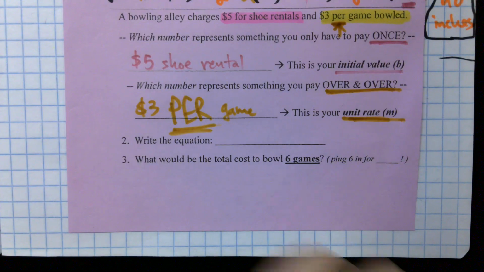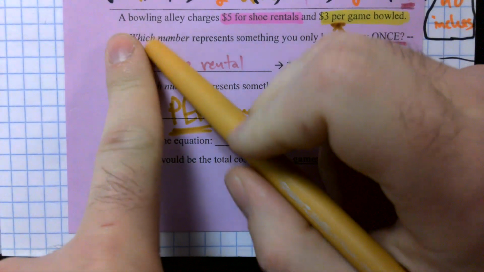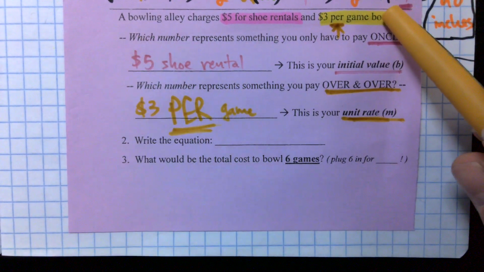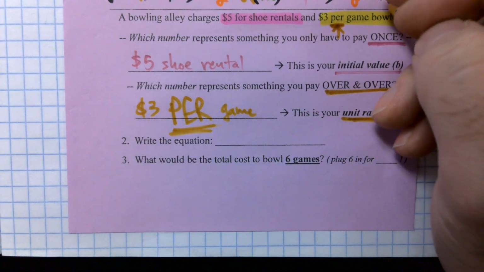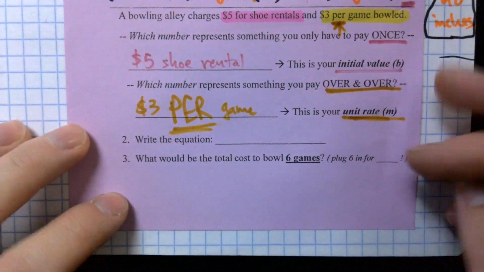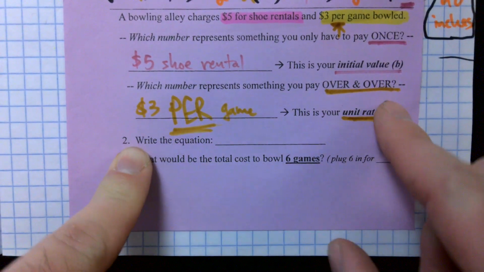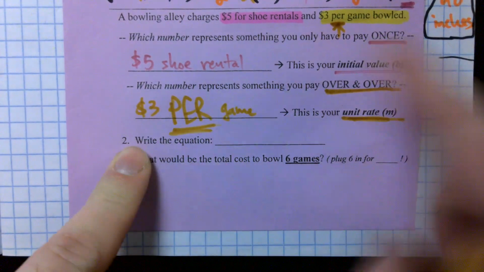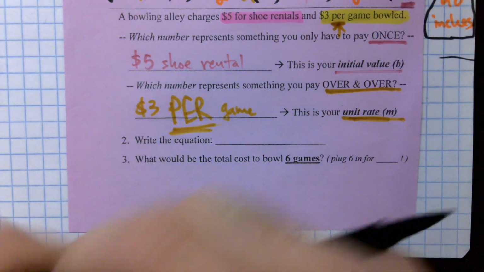All right? So we don't need to make a table here at all. We could just read this sentence, use what we just talked about to identify which number is M and which number is B, and we could just immediately write our equation without doing any work. If my $3 is my M and $5 is my B, can I get a volunteer to help me write the equation?